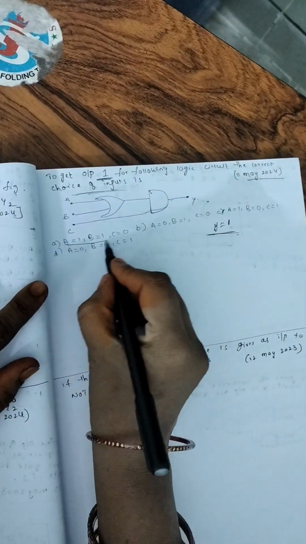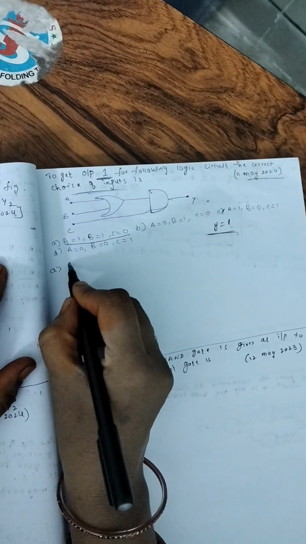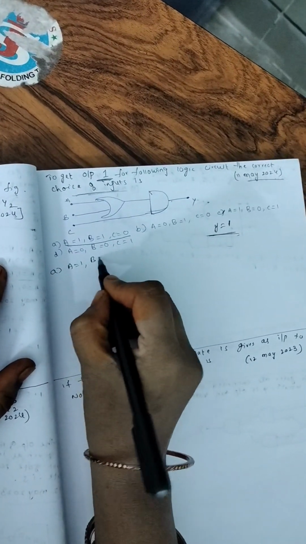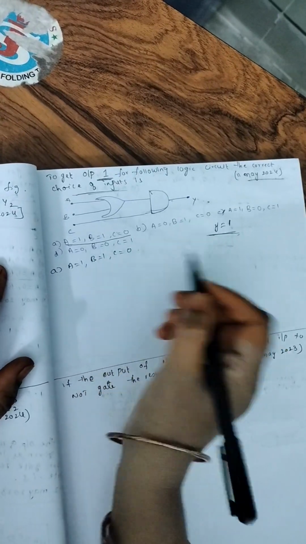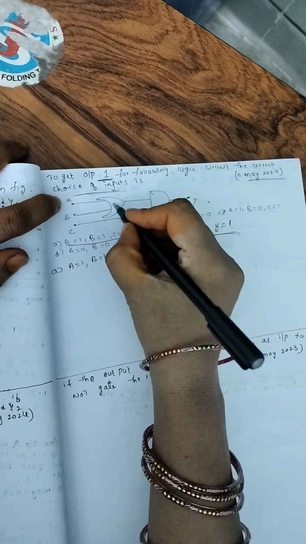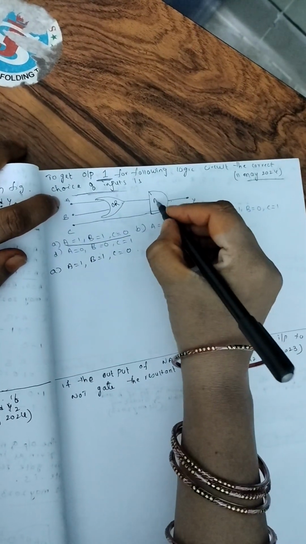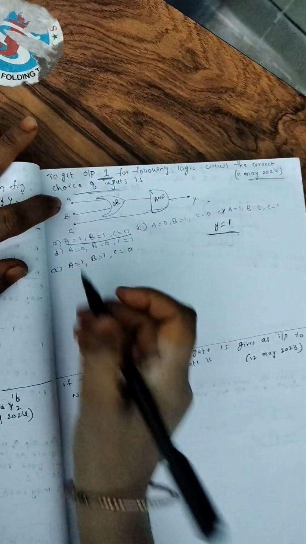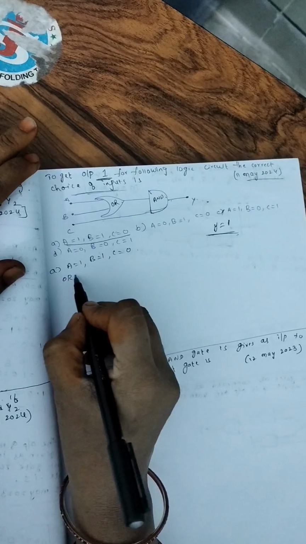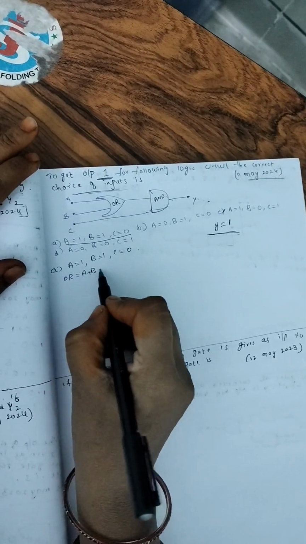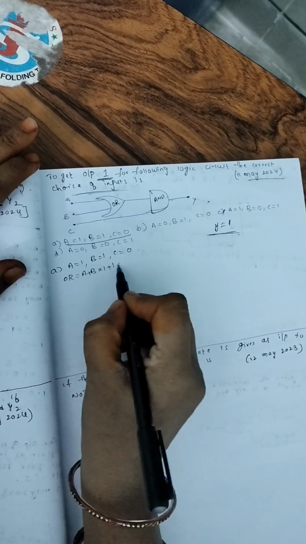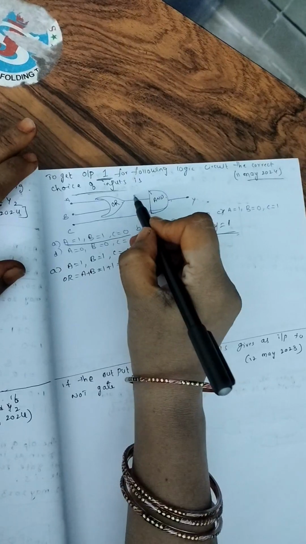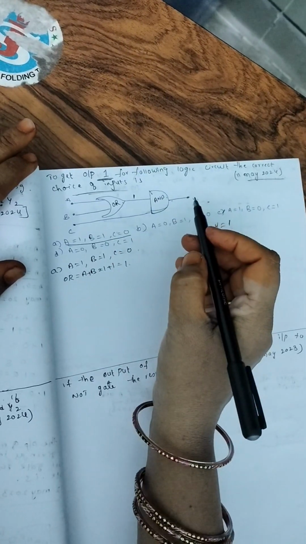First, let us go for option A. A equal to 1, B equal to 1, C equal to 0. First, what gate? OR gate. This is the AND gate. No bubbles are there. So, OR and AND. First, for the OR gate, A plus B. What is A? 1 plus 1, that is 1. So here you got output as 1.